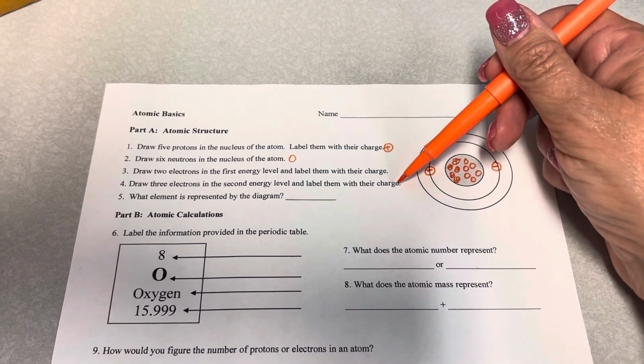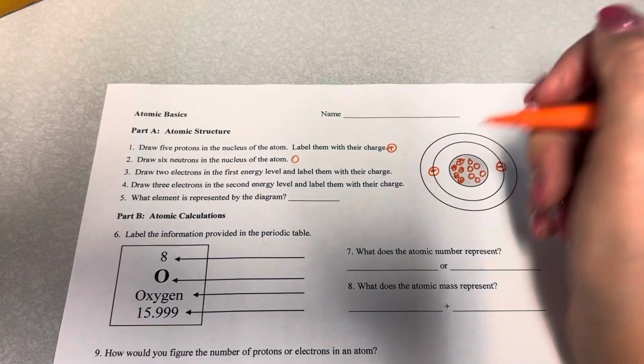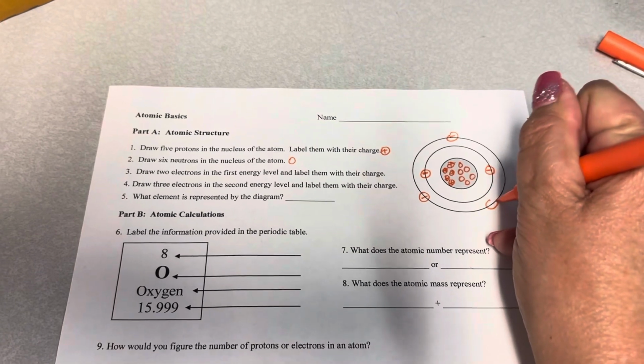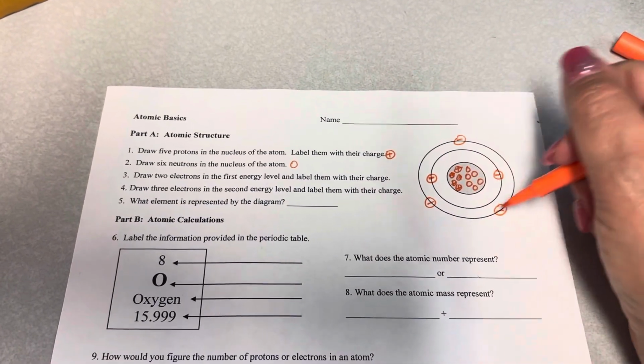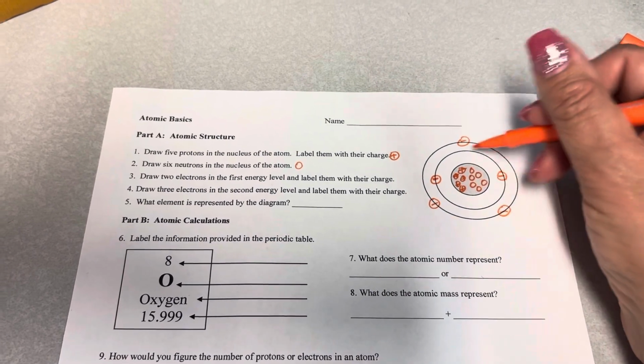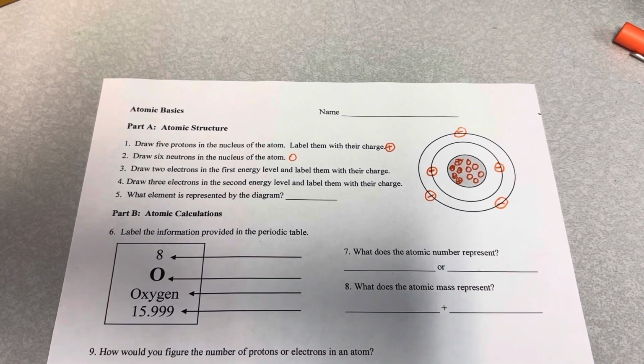Next, it says draw 3 electrons in the second energy level and label them with their charge. So we're going to draw 1, 2, 3. And you can put them anywhere on that line. It doesn't matter where they are. And the same is true for this line, this energy level. It doesn't matter where you put them. They just have to be on the line.